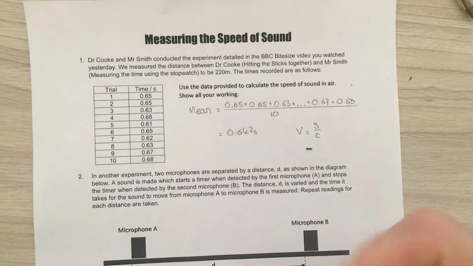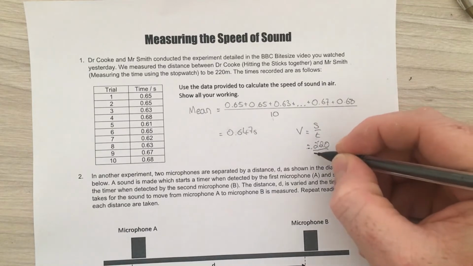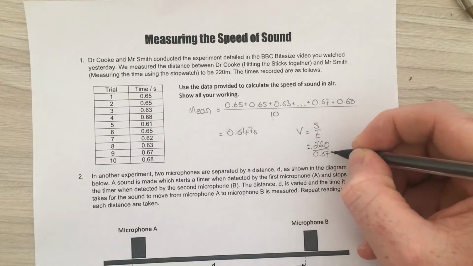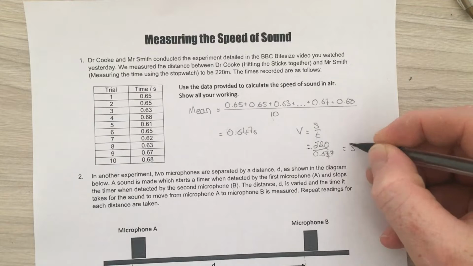So the distance traveled is 220 meters. The time is my 0.647. So if I do 220 divided by 0.647 on my calculator, I get 340.03.